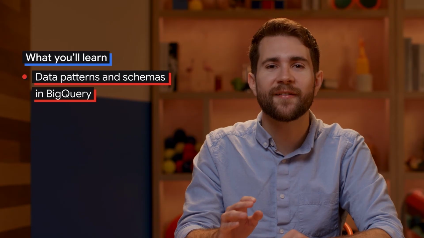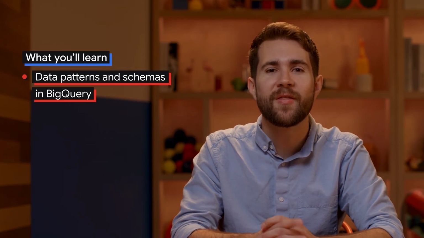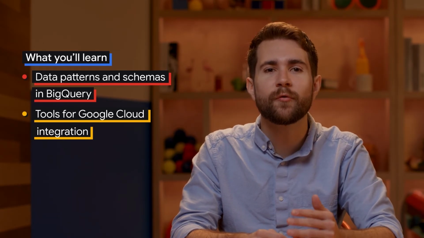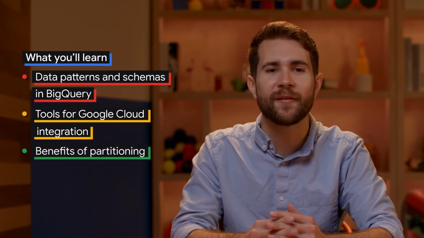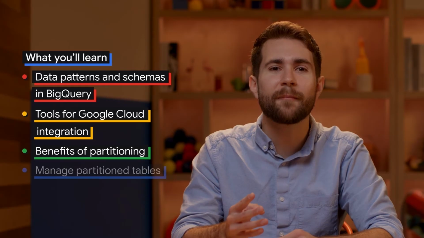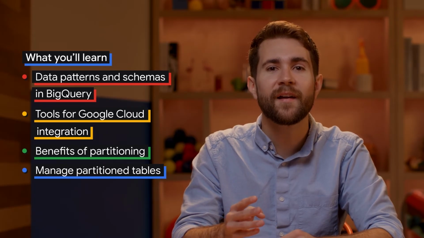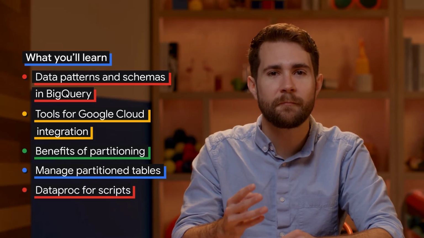First, you'll explore data patterns and how to create table schemas in BigQuery. Then, you'll get an intro on tools for Google Cloud integration, like Vertex AI and Google Colab. You'll even explore some fascinating machine learning concepts. Then, you'll work with partitioned tables, which are large tables divided into smaller segments, and gain some great strategies to help you better understand the many benefits of partitioning. After that, you'll discover how to manage partitioned tables with information about data subsets and query partition tables. Finally, you'll end with an exploration of Dataproc for scripts, managing Dataproc clusters, and more. This section is full of information that will prepare you for the next exciting steps of your data career. So let's get started.